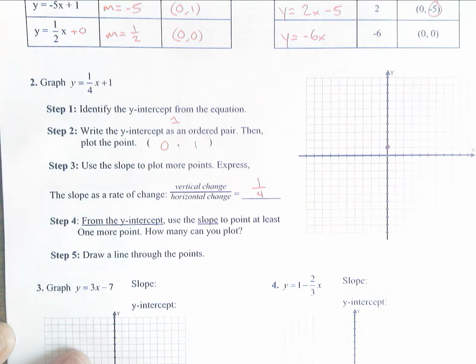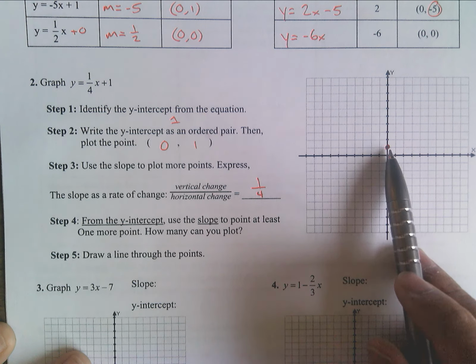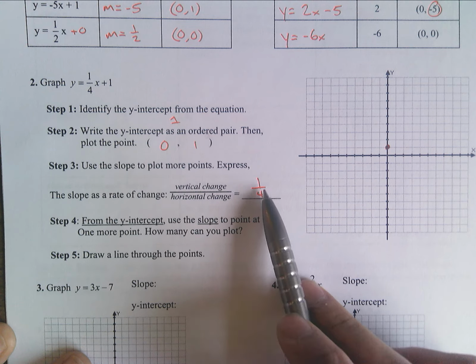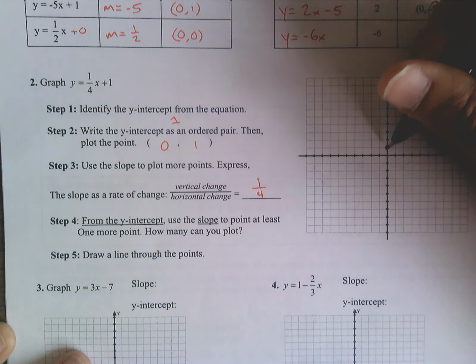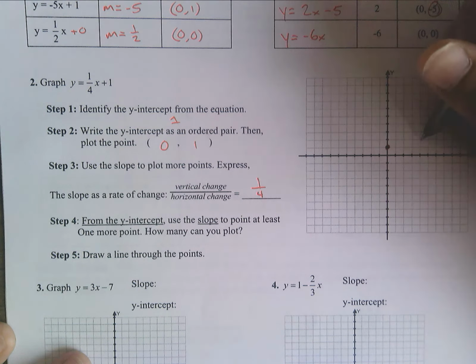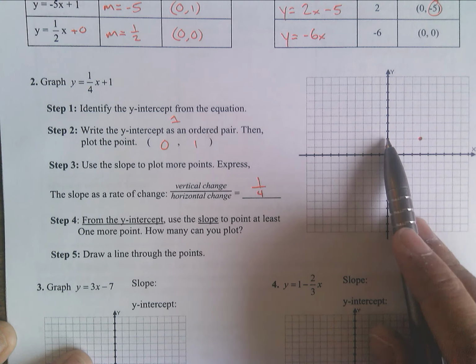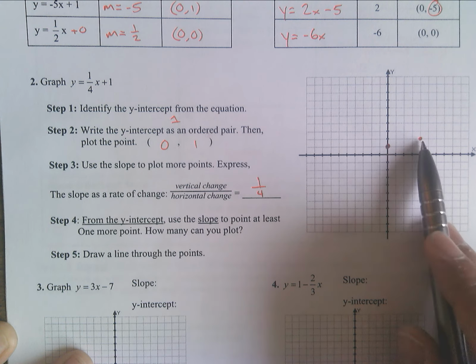We know that our slope is our vertical change over our horizontal change. So let's take a look at this point here. Let's use our slope to find our second point. Well, positive 1/4 tells me I can go up 1 and right 4 from that first point. Up 1 and right 4. Remember, that's our vertical change, positive 1, over our horizontal change, which is 4. So that tells me up 1, right 4.